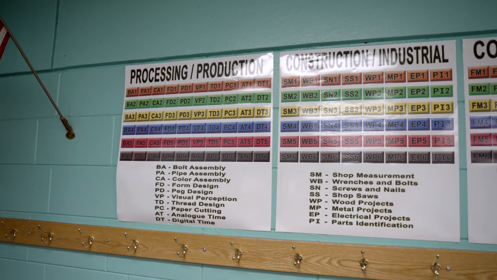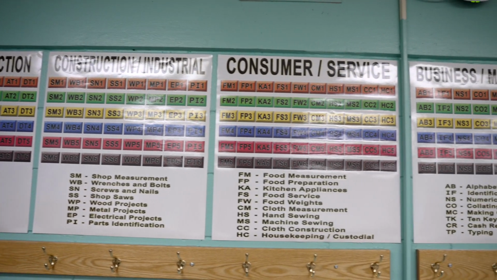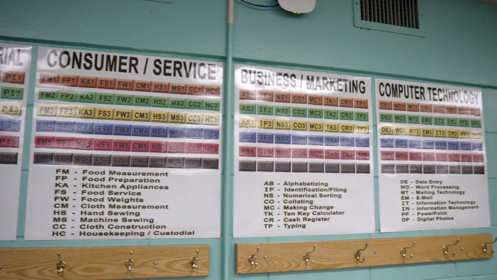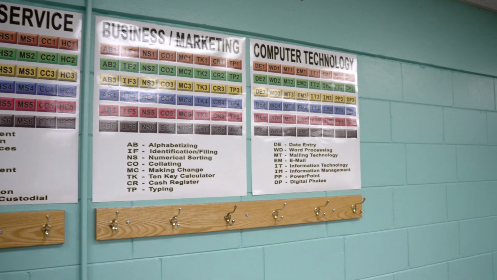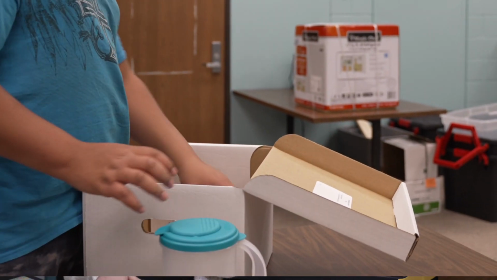There are 5 different areas that the PAES Lab looks at, which are processing and production, construction, industrial, consumer service, business, marketing, and computer technology. So there is a wide range of tasks and activities around those 5 areas that students advance through.